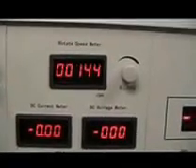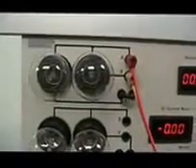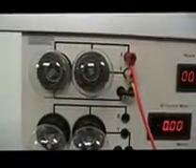This experiment shows that frequency is directly proportional to rotor speed, with an increase of frequency leading to an increase of RPM.